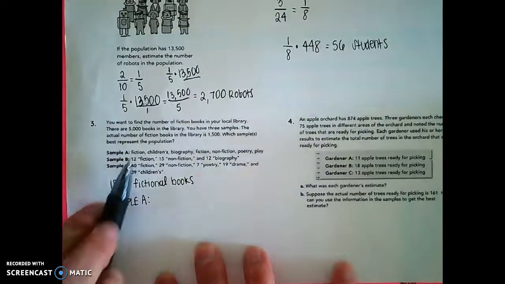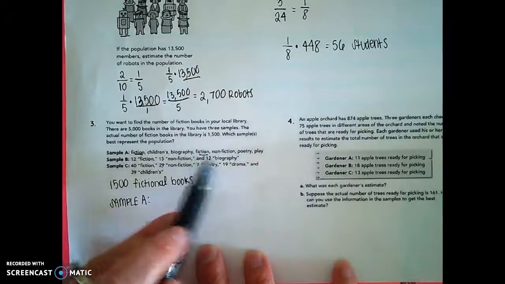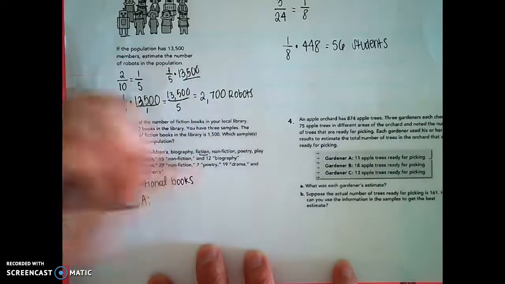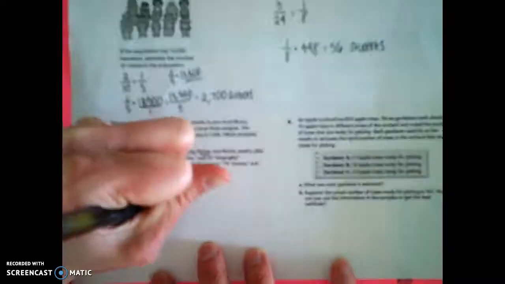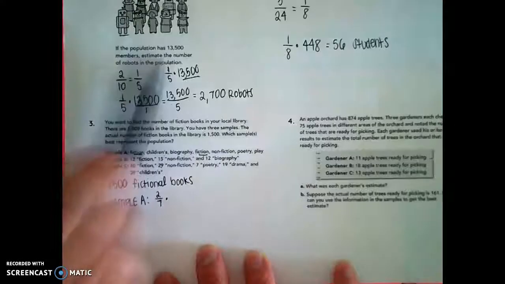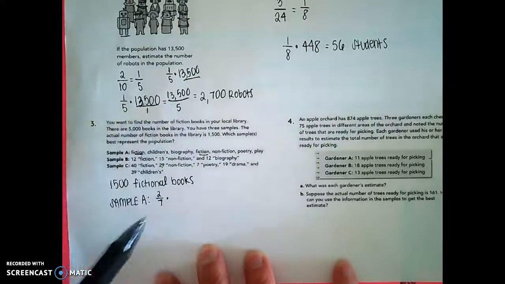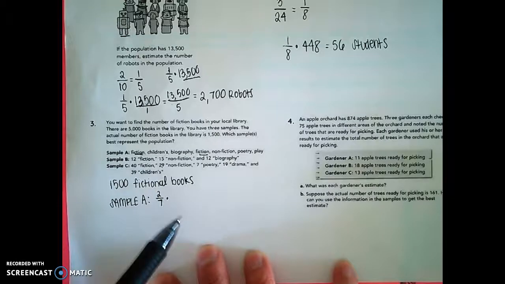So in sample A, I see that I have 2 fiction books out of 7 total books. So 2 out of 7. And I'm going to multiply that by the total number of books in the library. Just like we did in the last few examples where we took our fraction and multiplied it by the total number, we're doing exactly the same thing here to see who's going to be the closest to 1,500.